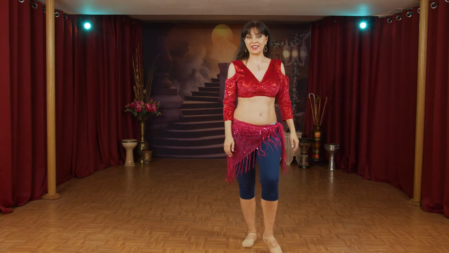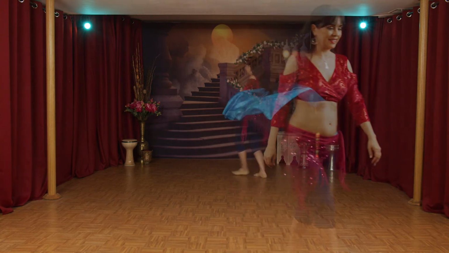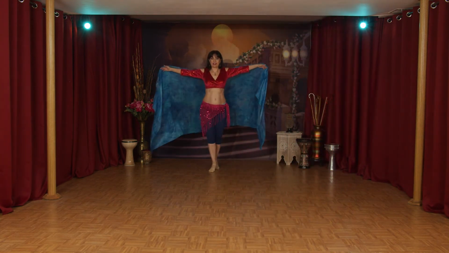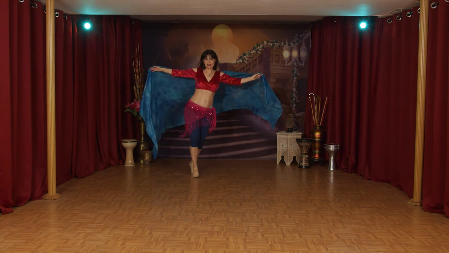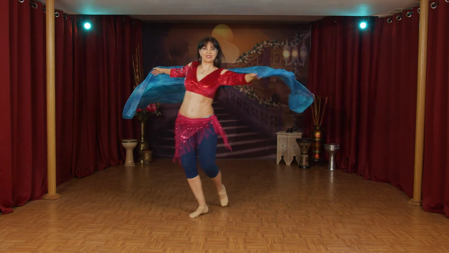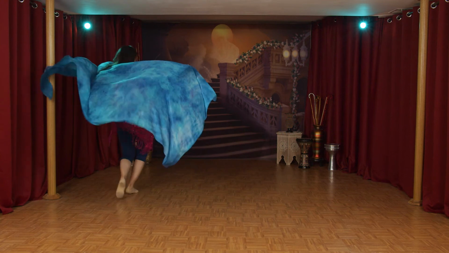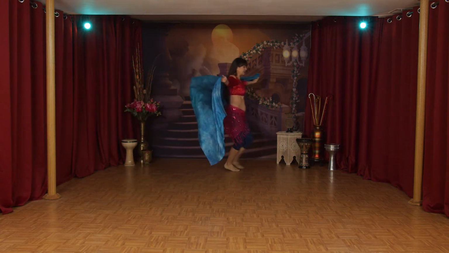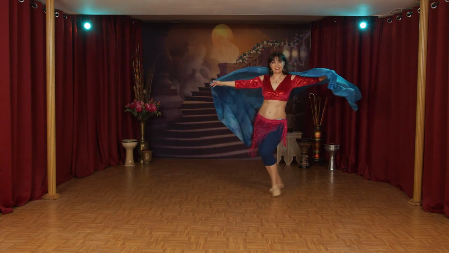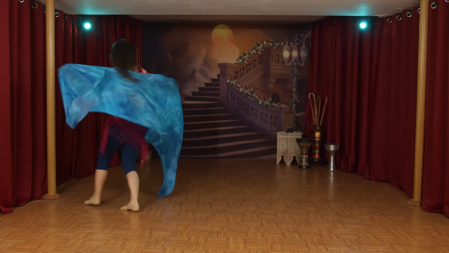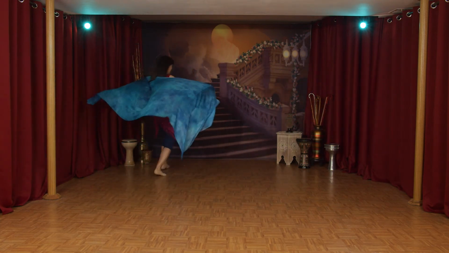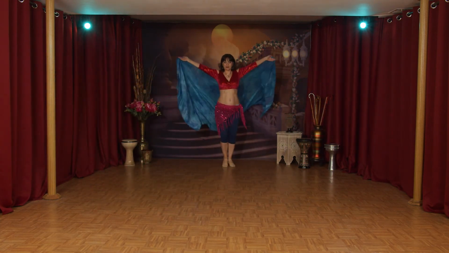All right, let's add the veil now. And with a veil, different styling.